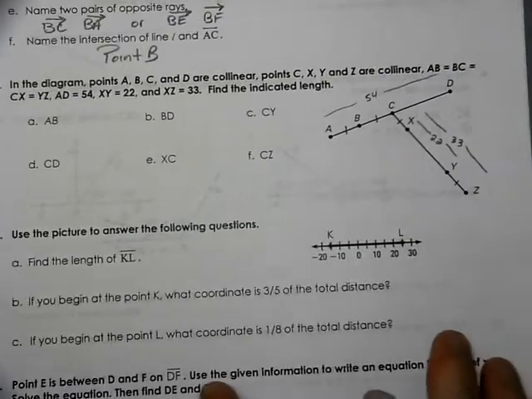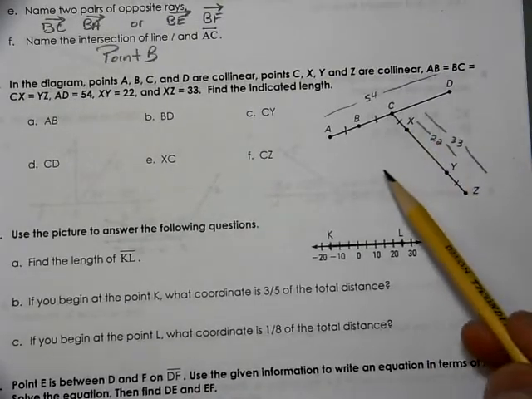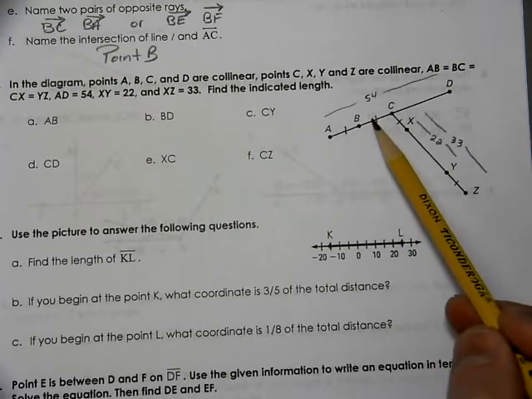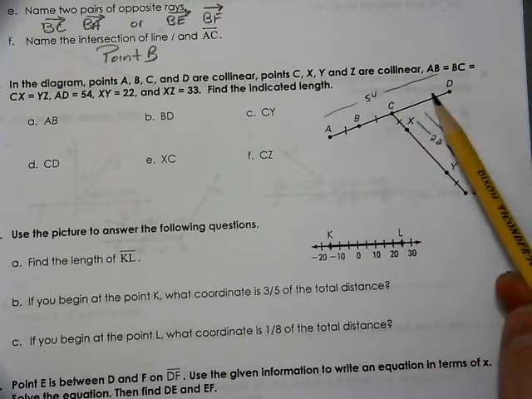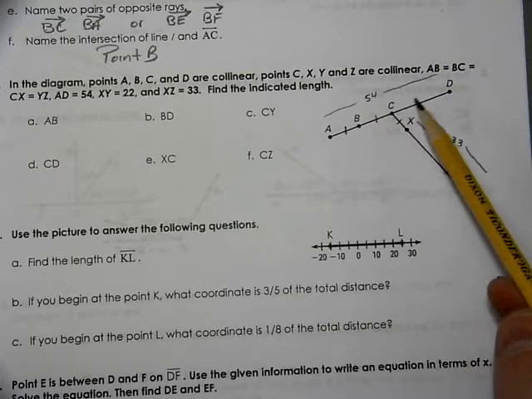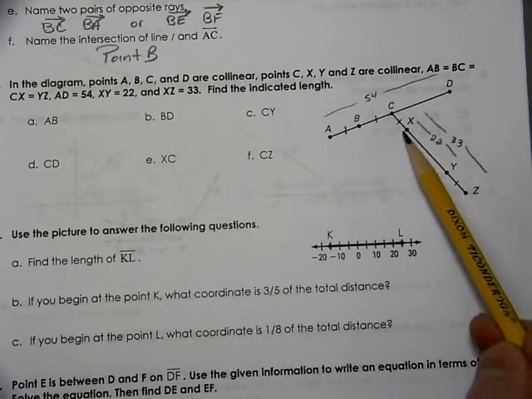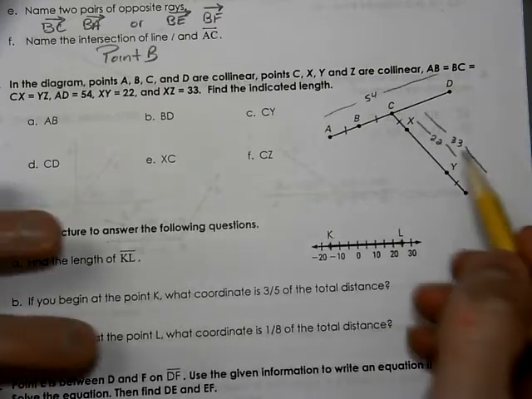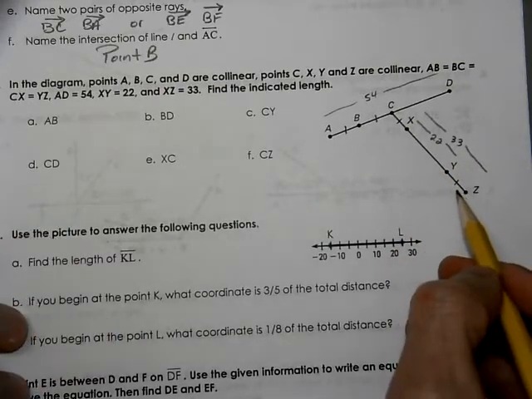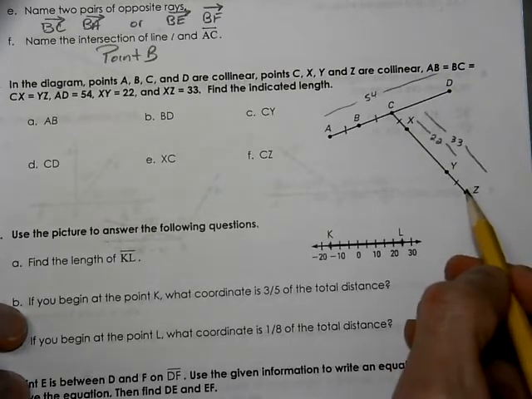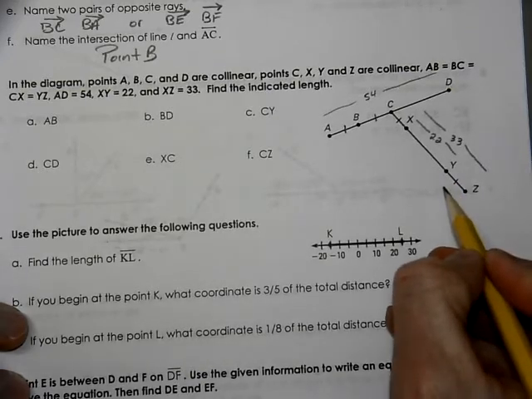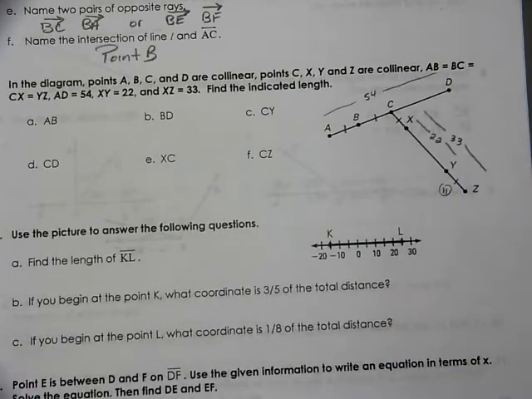So as we look here at the picture, we're trying to figure out what do we know for sure. We know these are the same length, but we don't know what CD is. There's no information that says that it's half. We know that this is 22, this is 33. That would make it, to figure out YZ, that would be a length of 11.